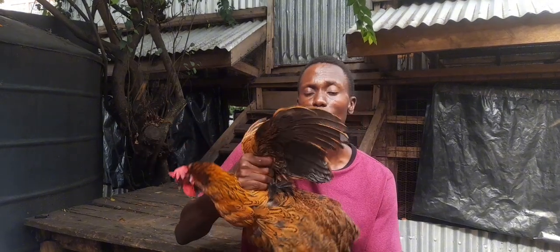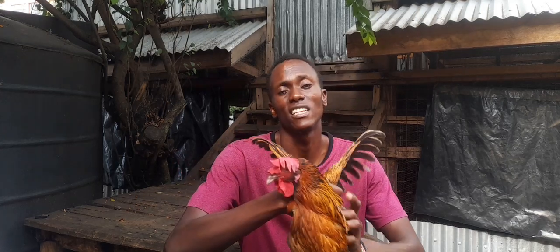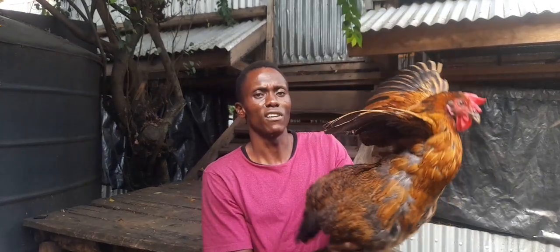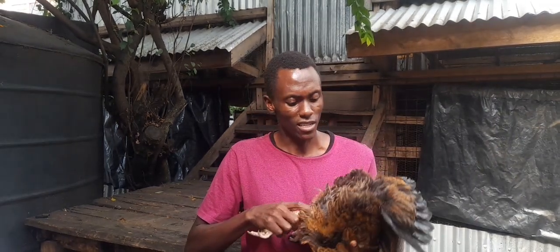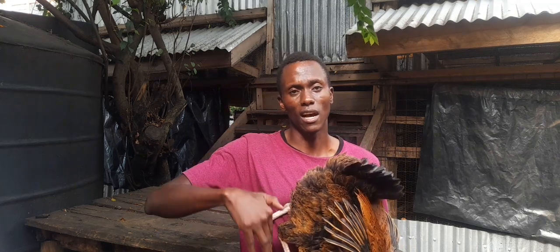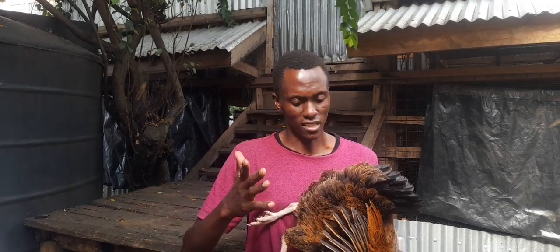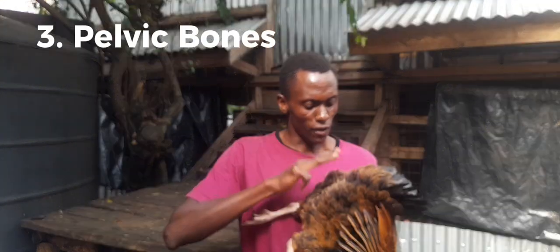Now the last bit of knowing how to differentiate a good laying hen from a bad laying hen, and I feel that this is the most critical one. Let me just try turning this bird upside down first so that you may see what I'm doing. By turning this bird upside down, you let it relax a bit. Normally putting a bird in an upside down position makes it a bit relaxed because it is distressed in a way. You take 2 or 3 of your fingers and feel right under the vent. Just right under the vent is where the pelvic bones are.